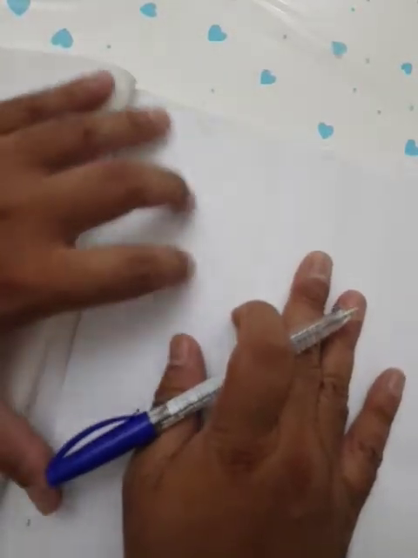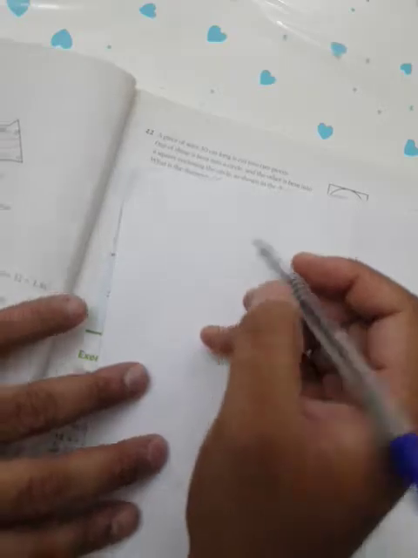Guys, I'm going to work with linear equations. These are the word problems related to linear equations, so I'm going to work with some of them. I'm using this book, Excel Students Book 1, and I'm going to work with the first question here.